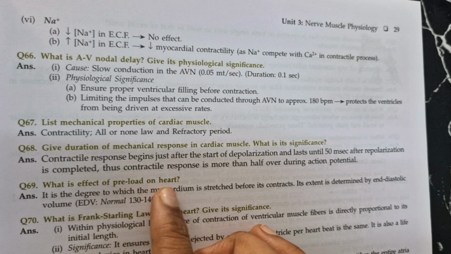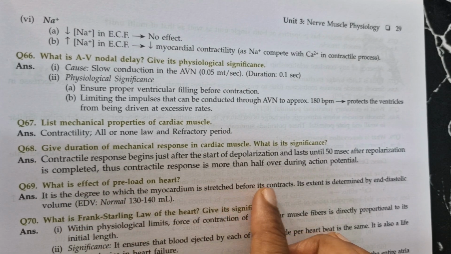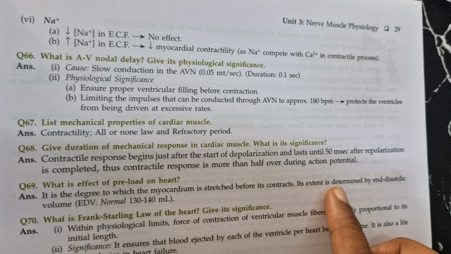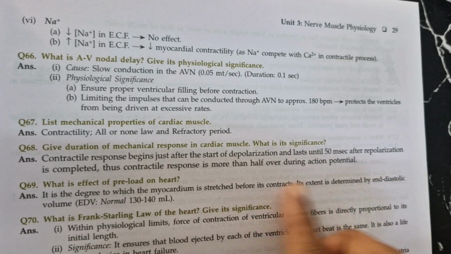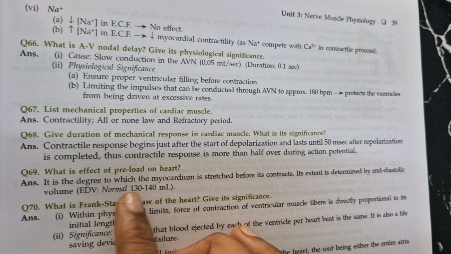What is effect of preload on heart? It is the degree to which the myocardium is stretched before it contracts. Its extent is determined by the end diastolic volume, that is EDV. Normally it's 130 to 140 milliliter.